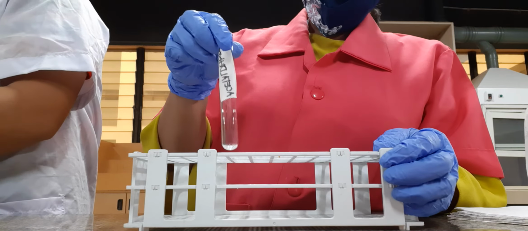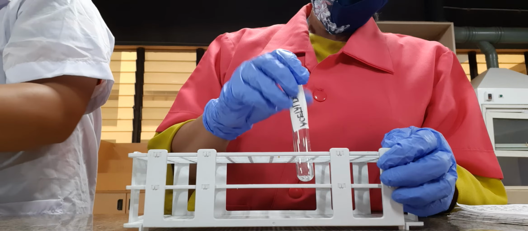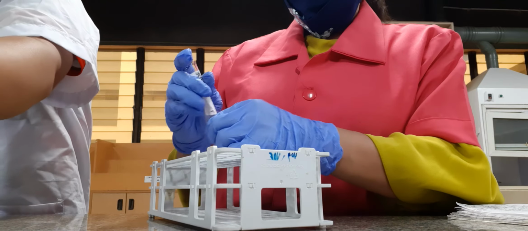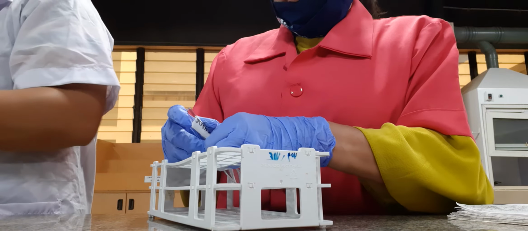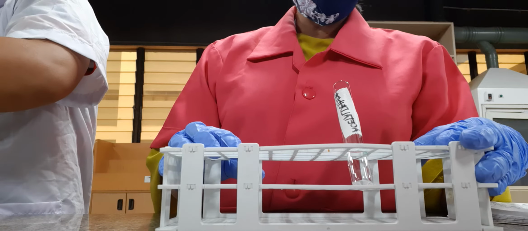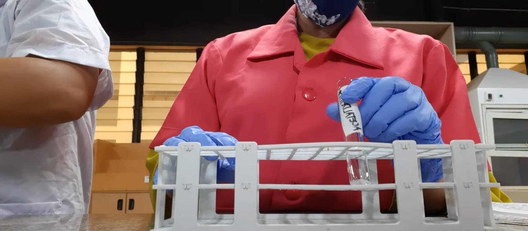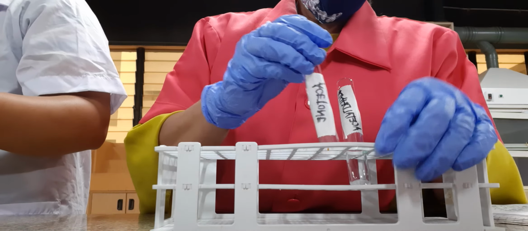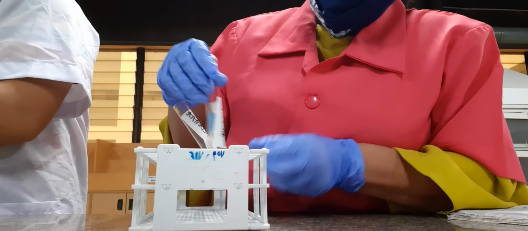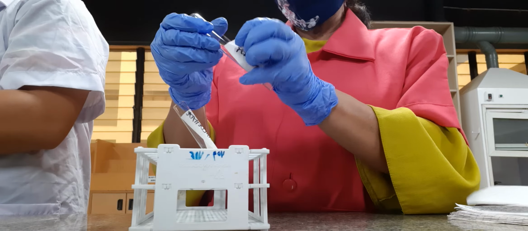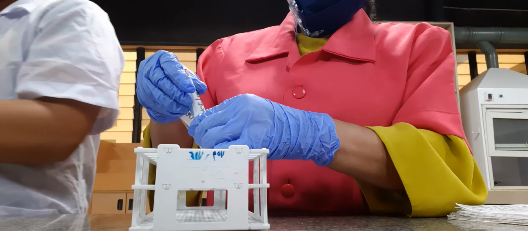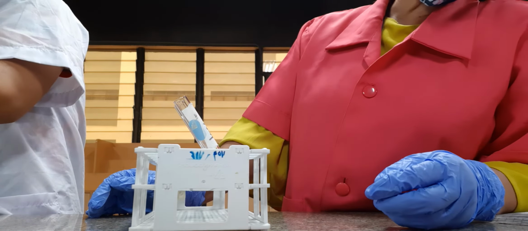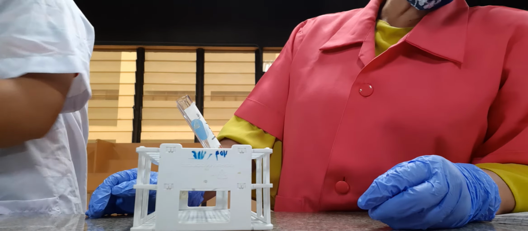We have acetaldehyde, and the next is acetone. And next is benzaldehyde.